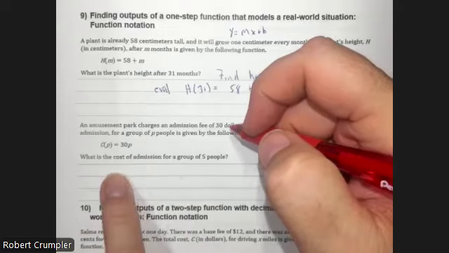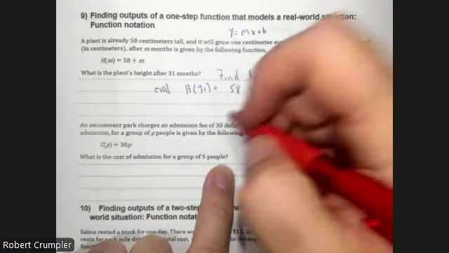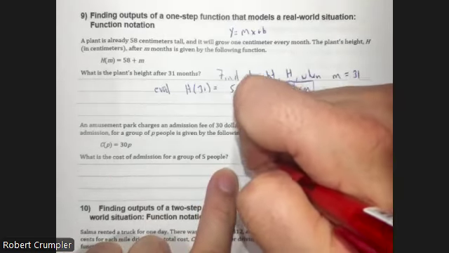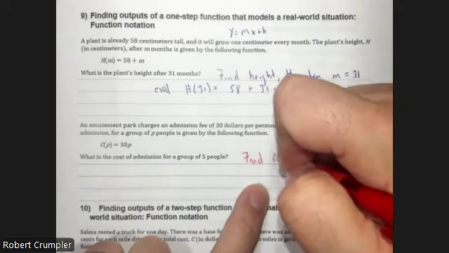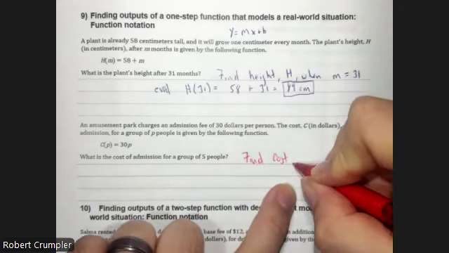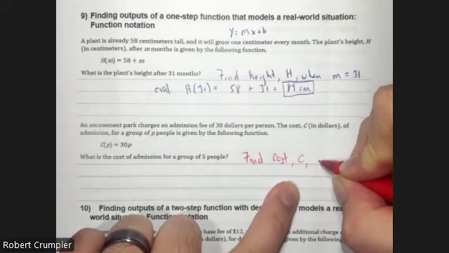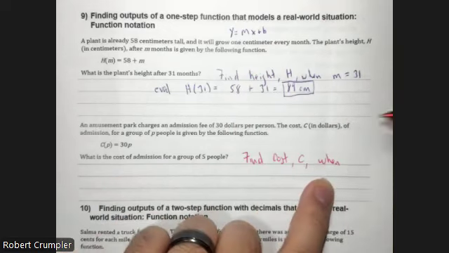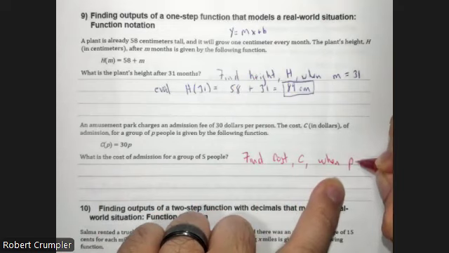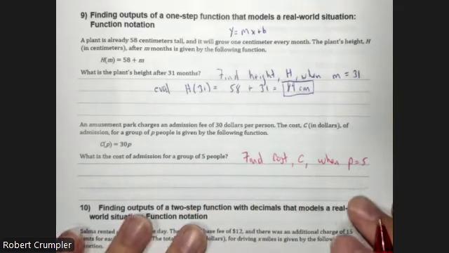In this case, once again, to find the cost for a group of 5, we want to find the cost C when P is equal to 5. That's what we're looking for.